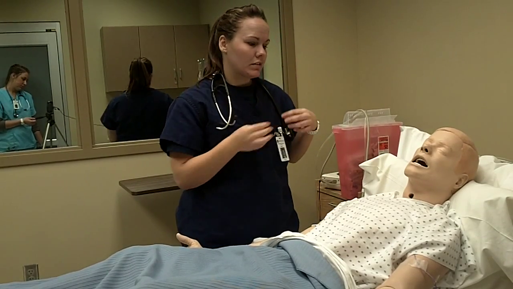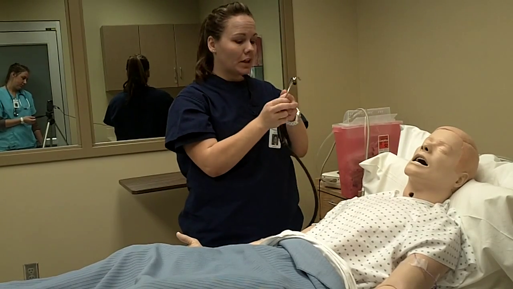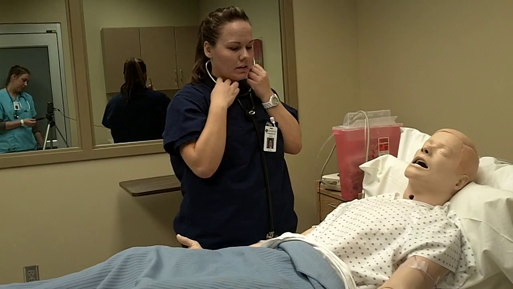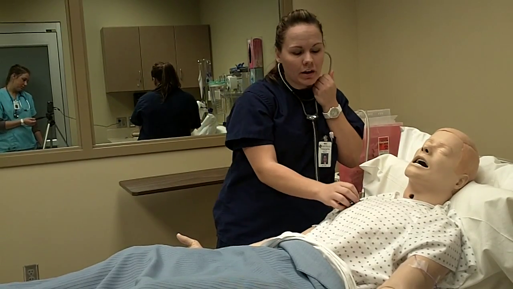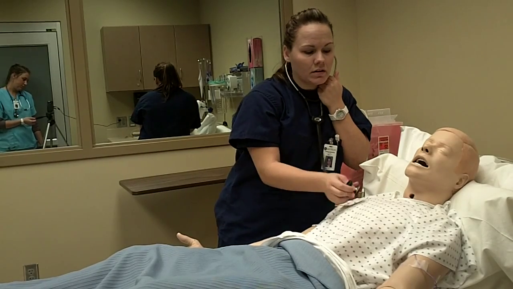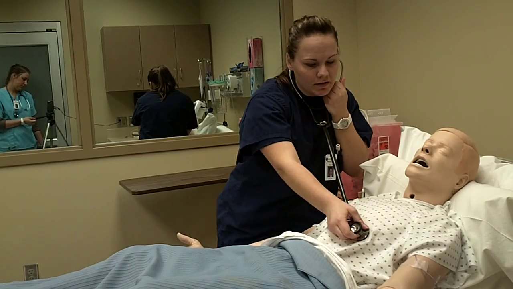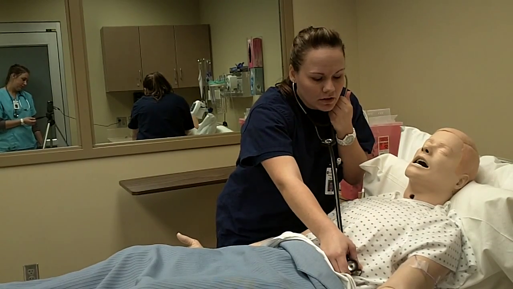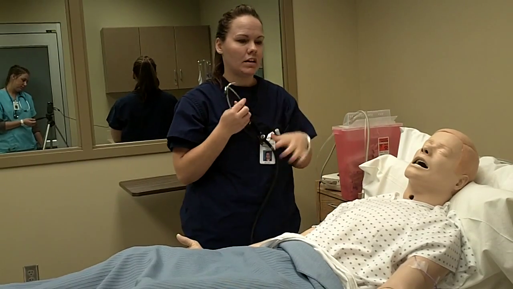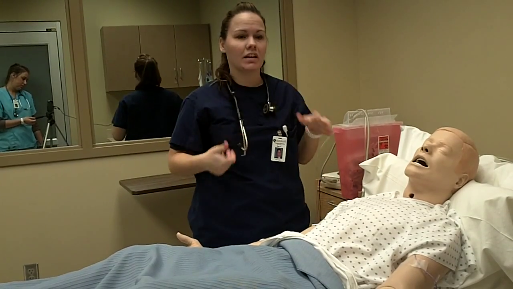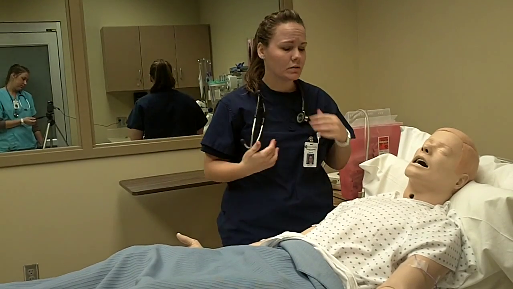Next, I'm going to auscultate my patient's heart sounds. I'm going to start out with the aortic, the pulmonic, tricuspid, and the mitral. I'm going to listen for any bubbling, any signs that could indicate there's some trouble with the heart sounds.